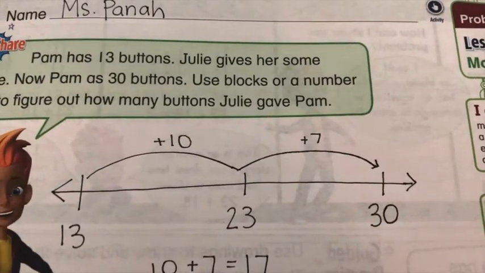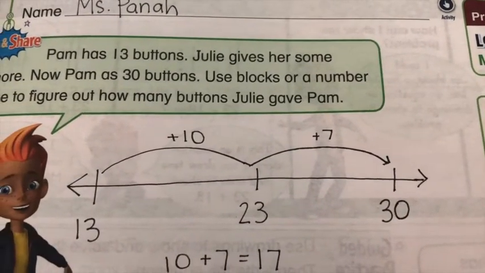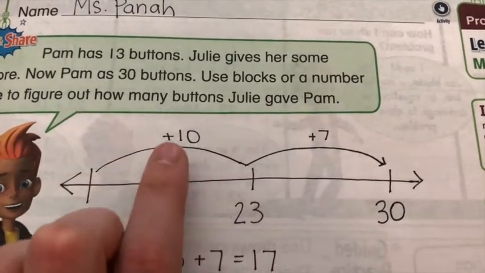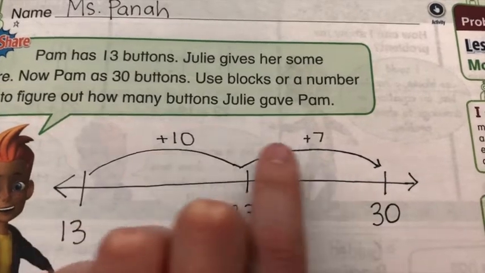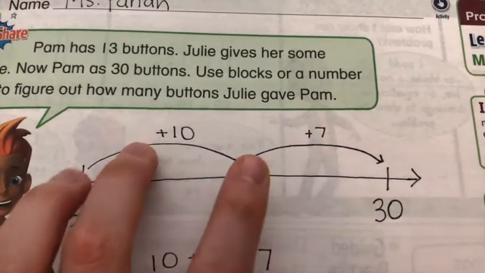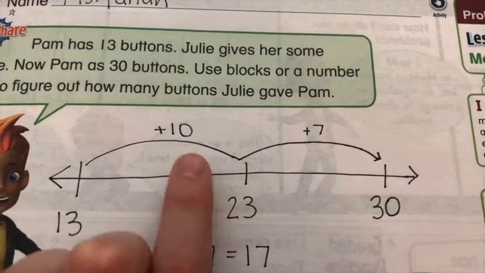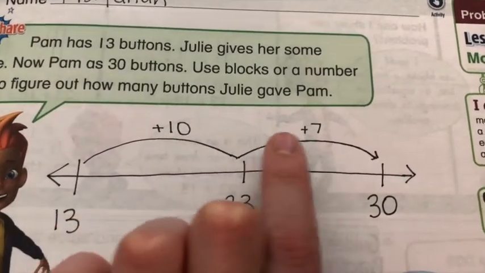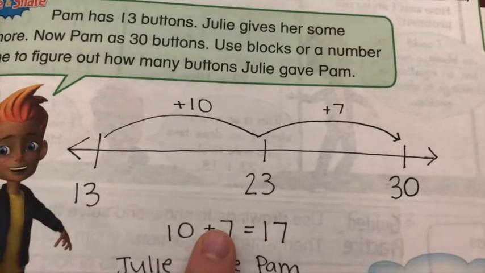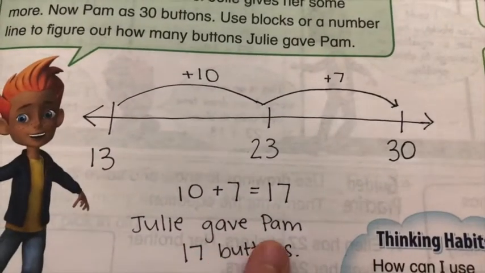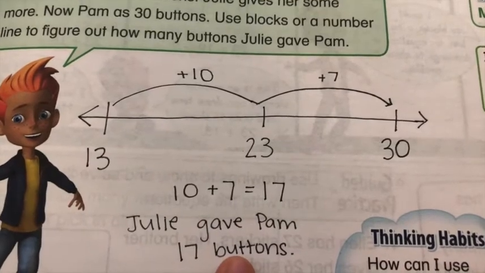But the question is asking me how many blocks Julie gave Pam. So then I knew I had to add 10 and 7, the numbers that I added in order to get to 30 from 13. So I added 10 plus 7, and that equaled 17. So Julie gave Pam 17 buttons.